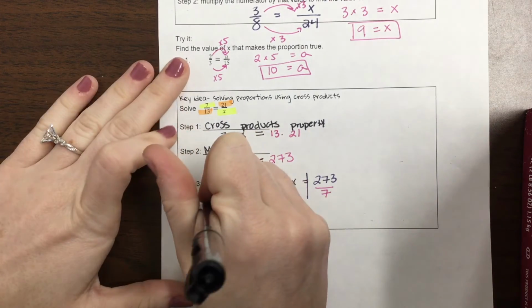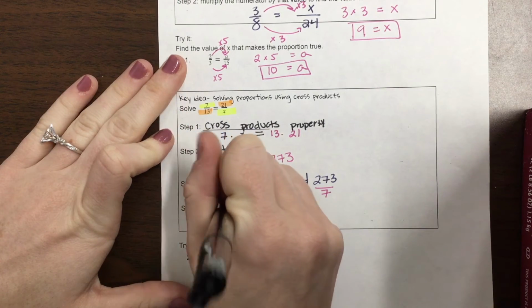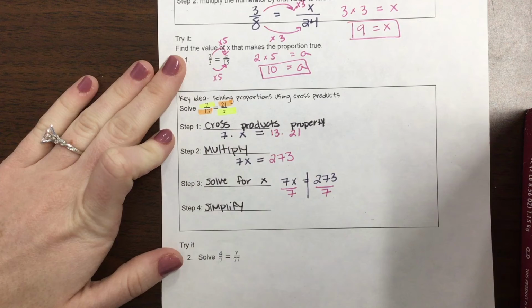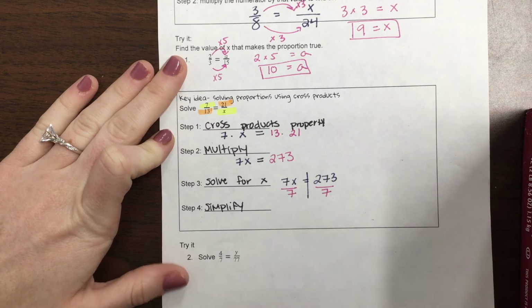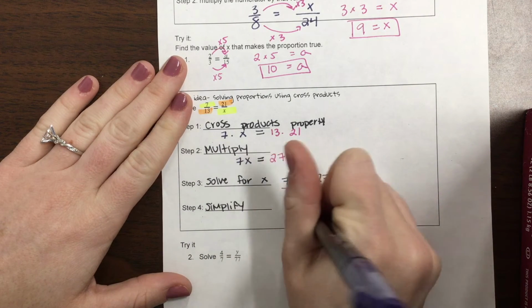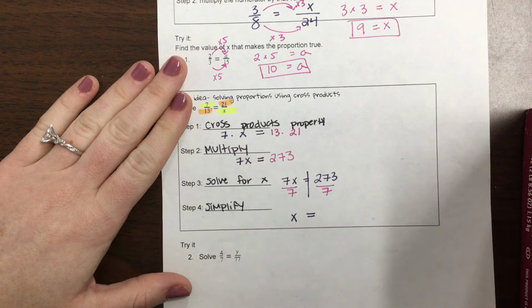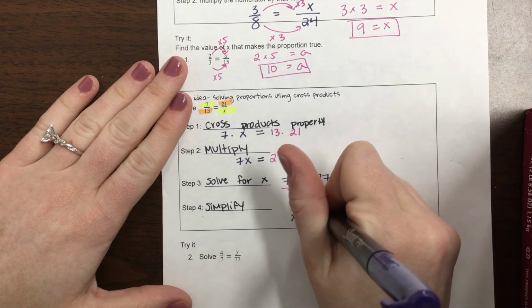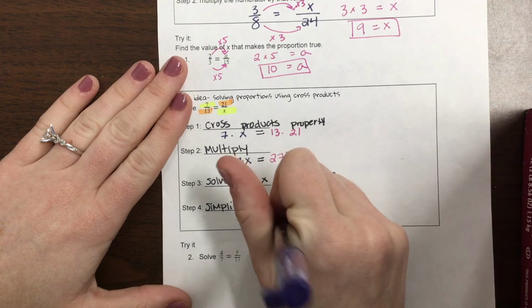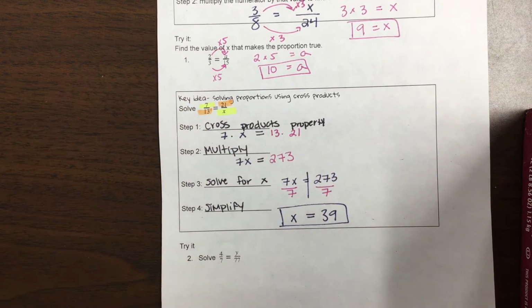Step 4 is to simplify. 7x divided by 7 gives you 1x. 273 divided by 7 is 39. So x equals 39.